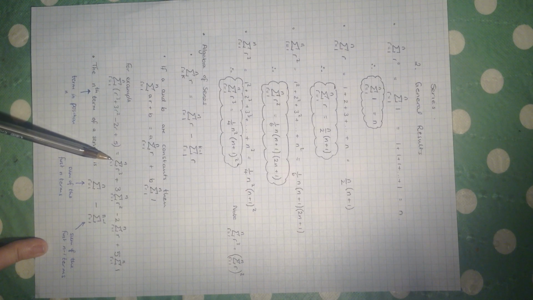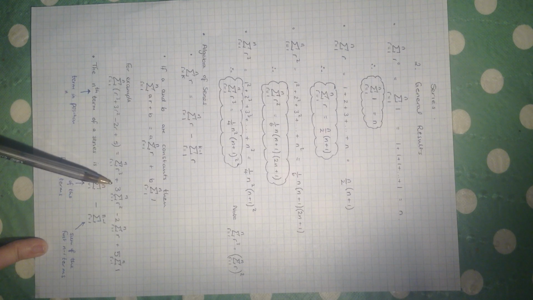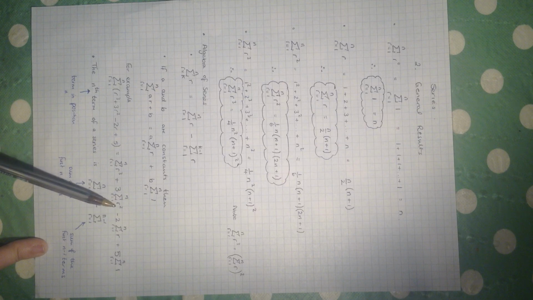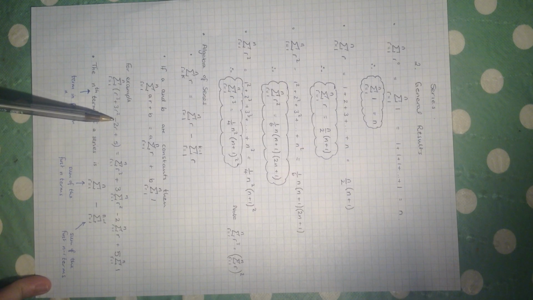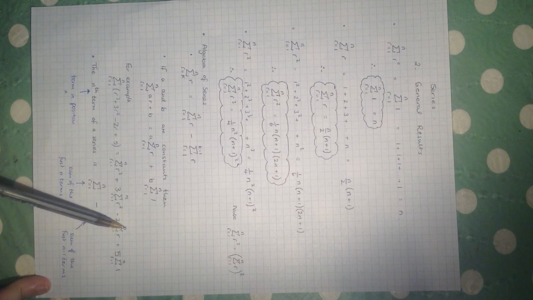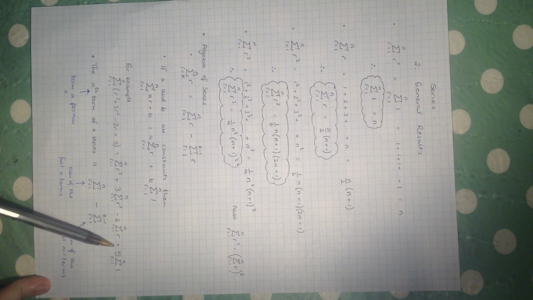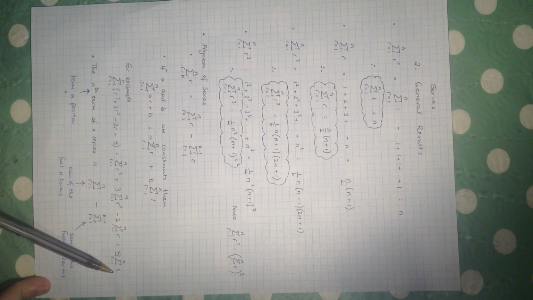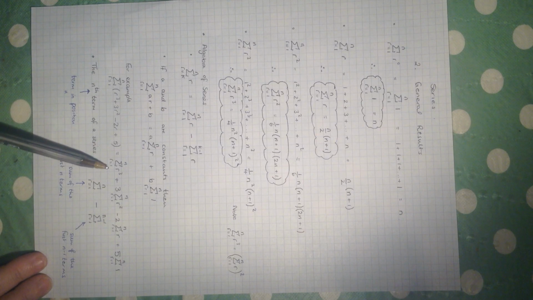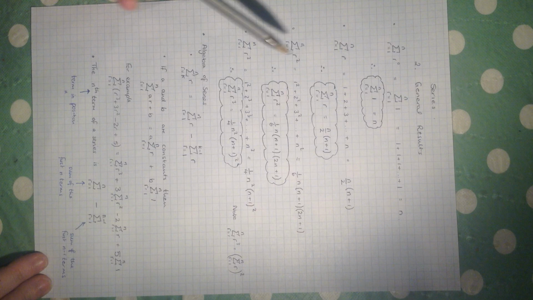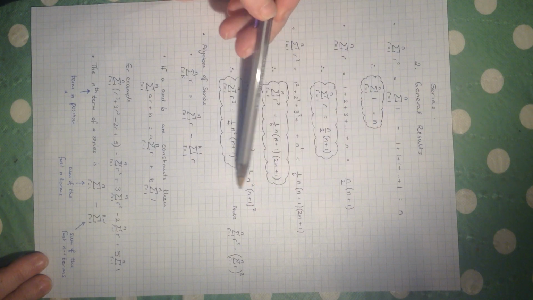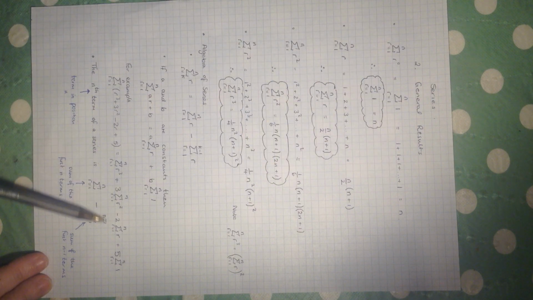So first you have the sum from r equals 1 to n of r cubed, then plus 3 lots of the sum of r squared, then minus 2 lots of the sum of r, and then plus 5 lots of the sum of 1. And then at that point you can just use the general formulae again to find a final answer.